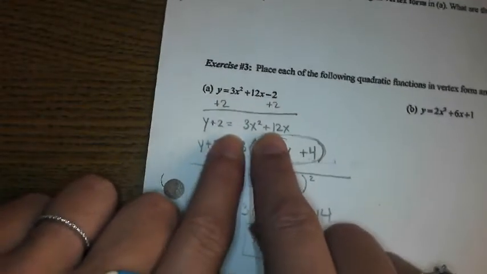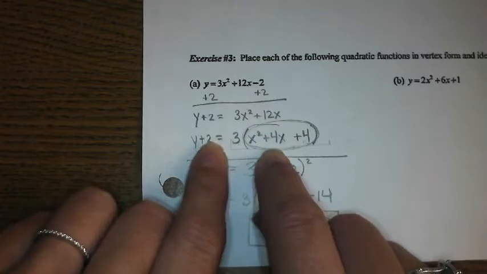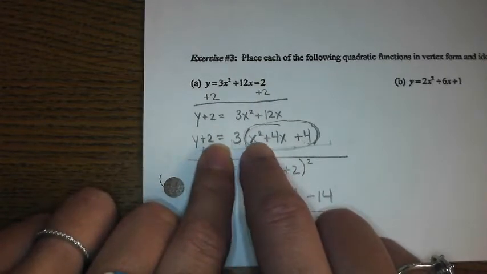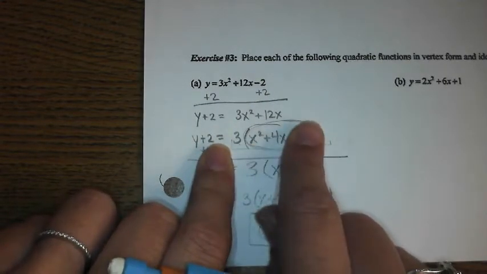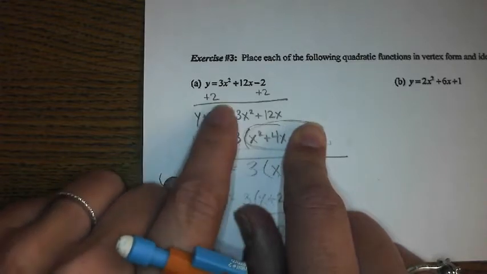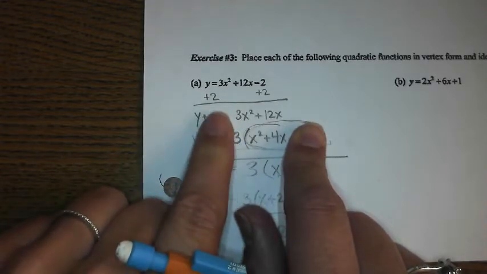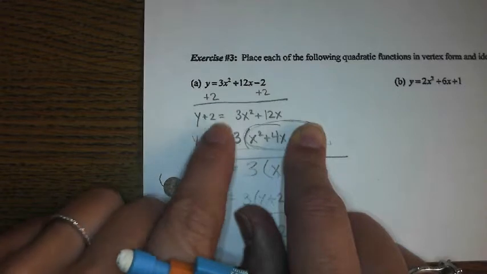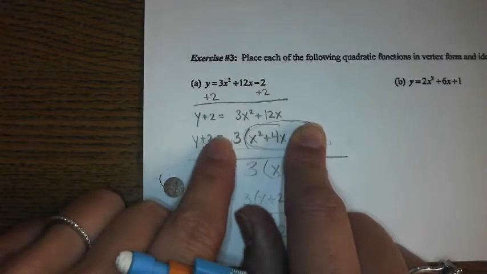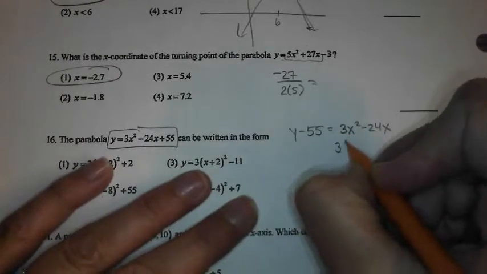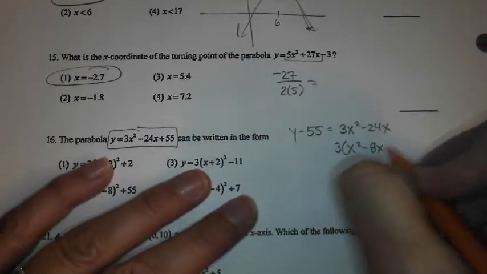I got rid of the 2, so we're here. Then what did I do to get to this step? That 4 wasn't there. What did I do from here to here? I factored out the 3. You factor out the a next. So that's going to become 3 and then x squared minus 8x.